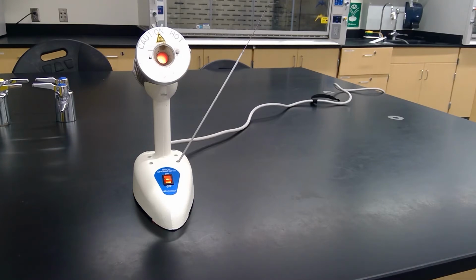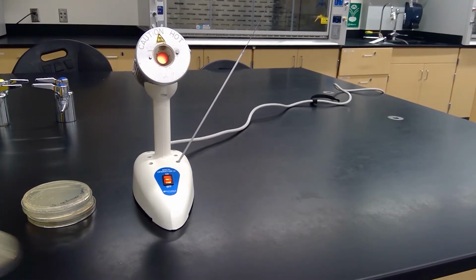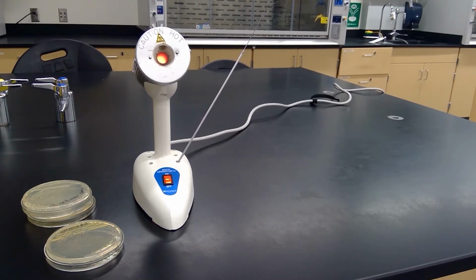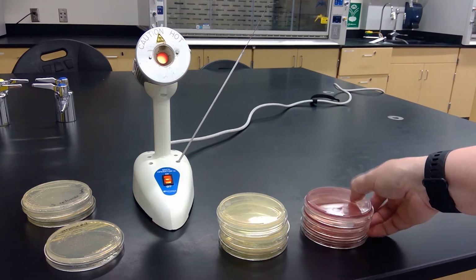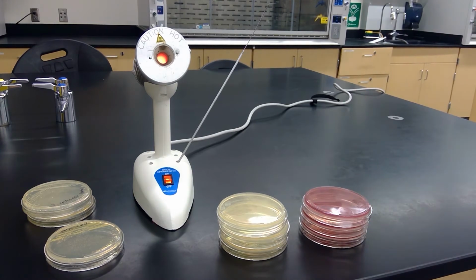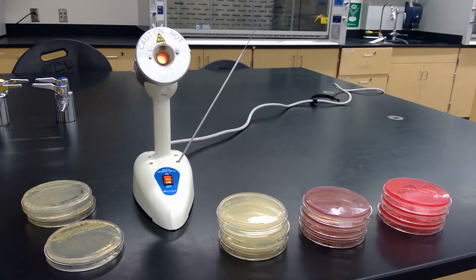So I'll gather the materials that we need. So these are our controls. And then this is our unknown. And then I'll grab 3 of each, the MSA, PEA, and MAC plates. So this is the PEA, this is the MAC, and then this is the MSA.